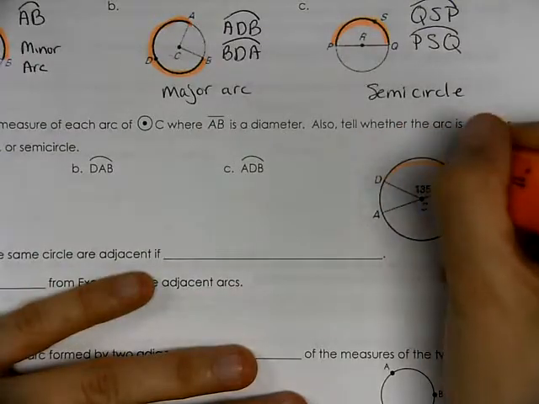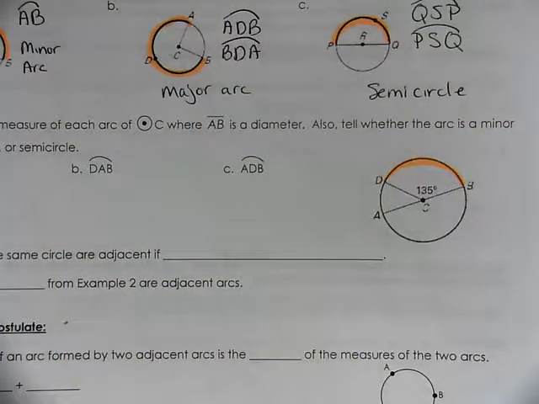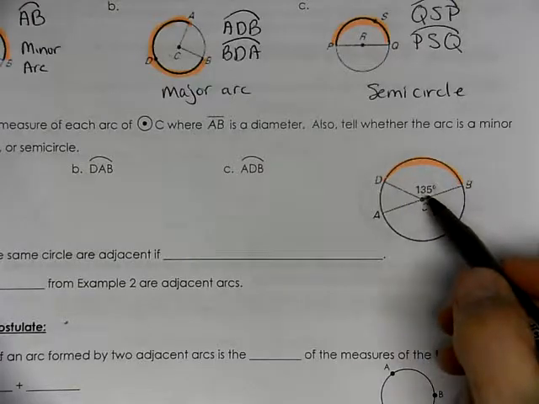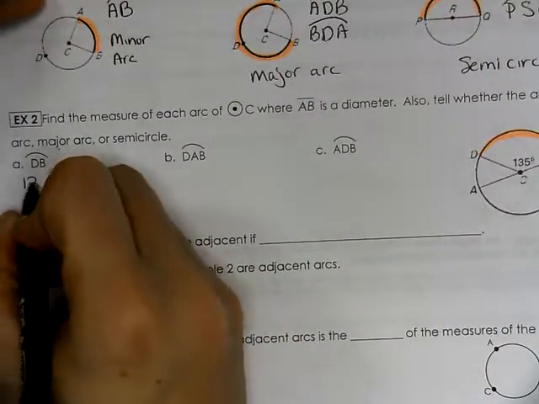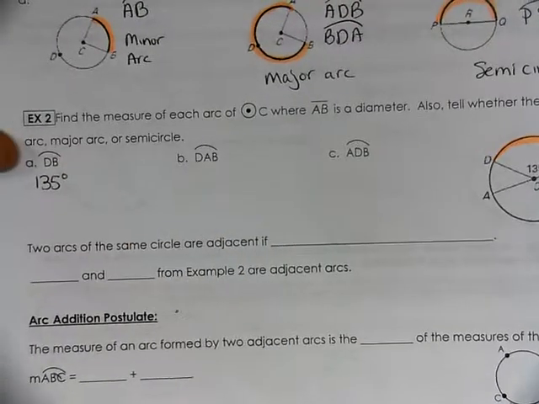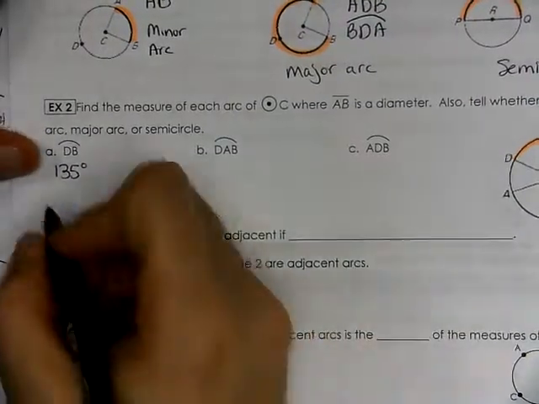Look at its central angle. It's always the same as its central angle. So if this is 135, D to B is also 135, which makes that a minor arc.